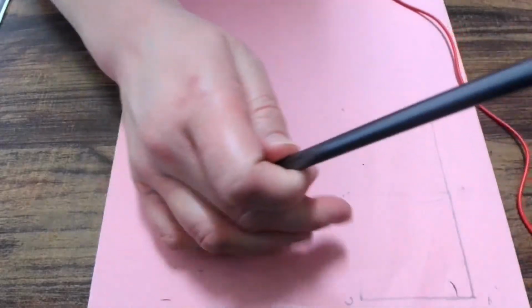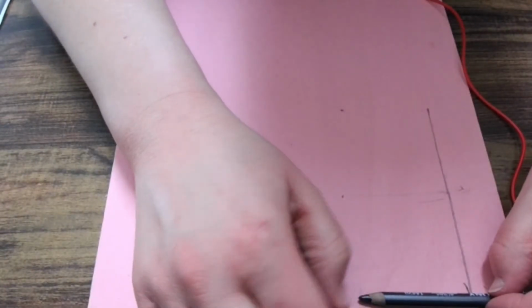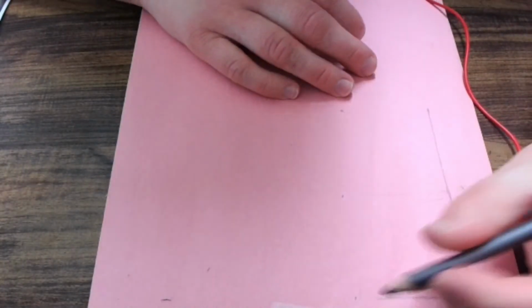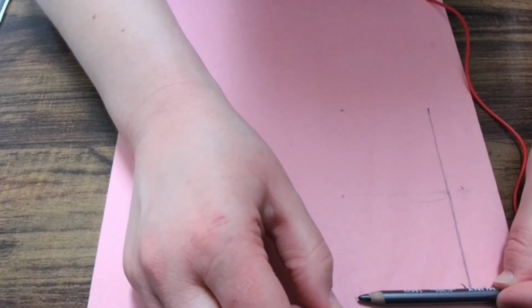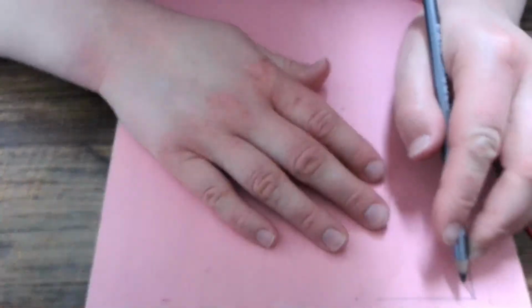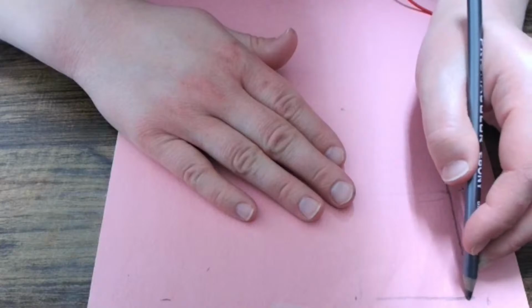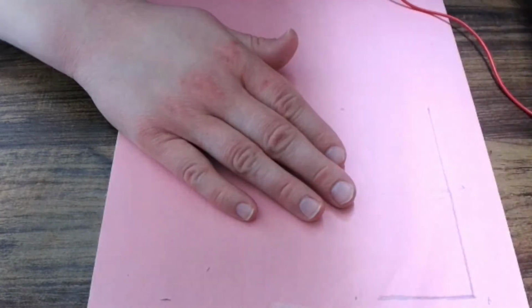Yeah, so C's a little off. Weird. How did C get off? I thought I had measured that. There we go. It would help.